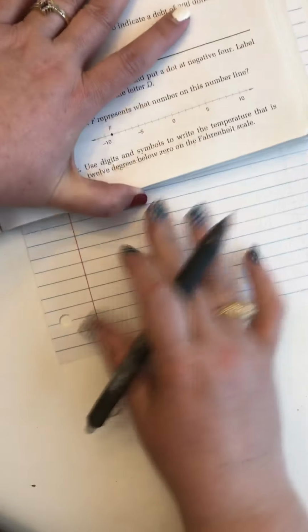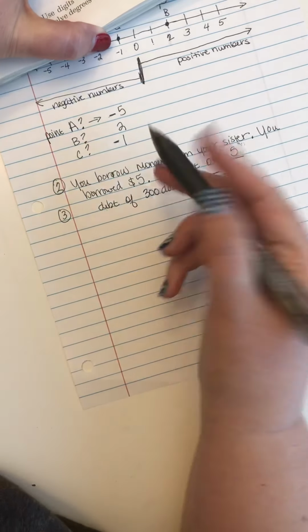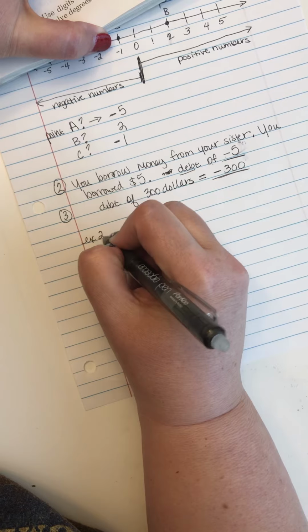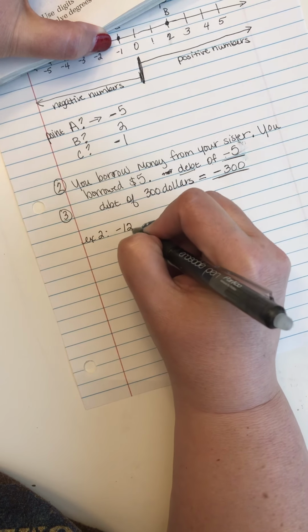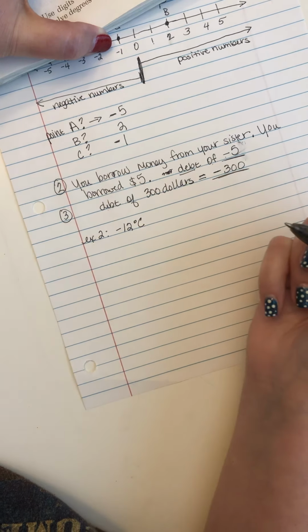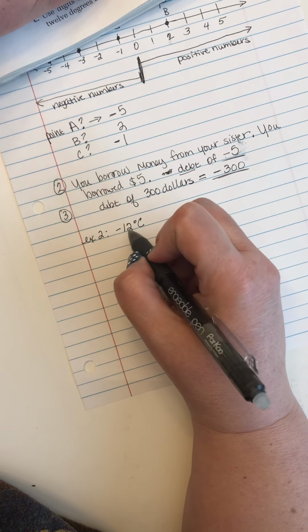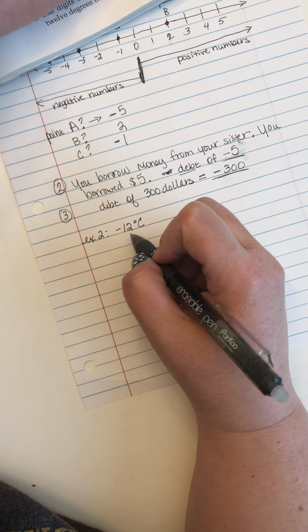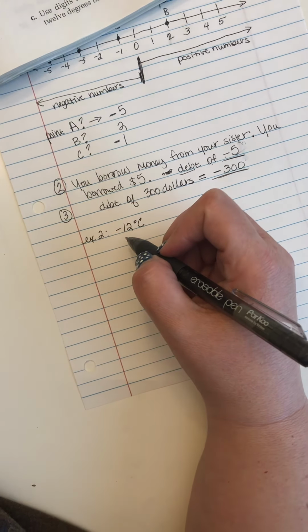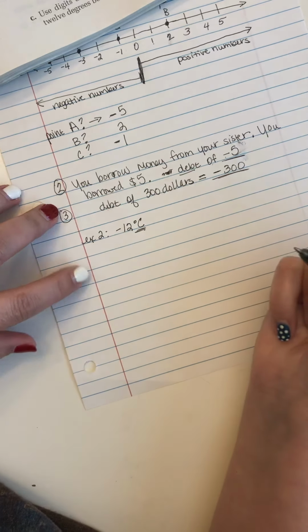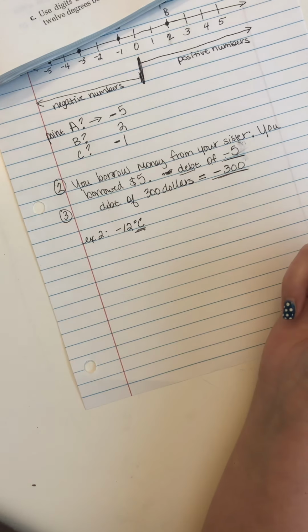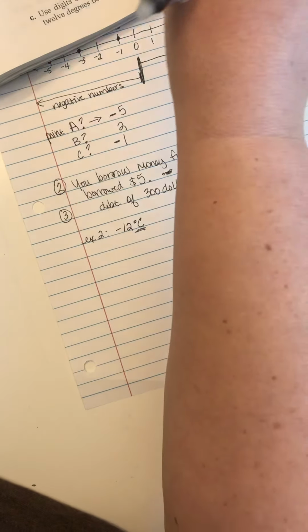So your answer, if you were to write that on paper, for example 2, would be -12 degrees Celsius. You're writing the negative number plus the number it's at, and you're remembering to include your units of degrees Celsius.